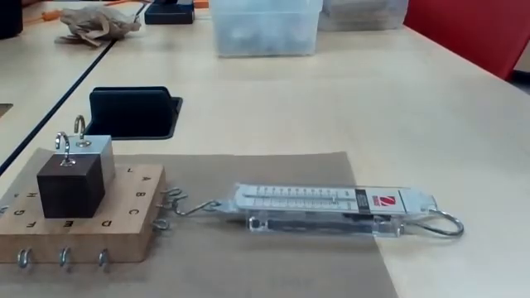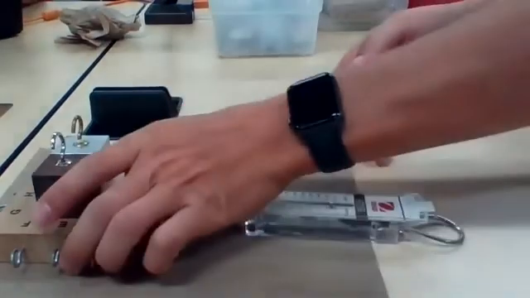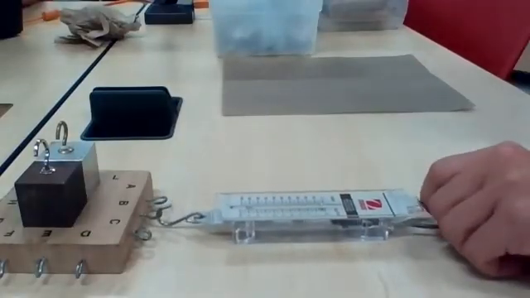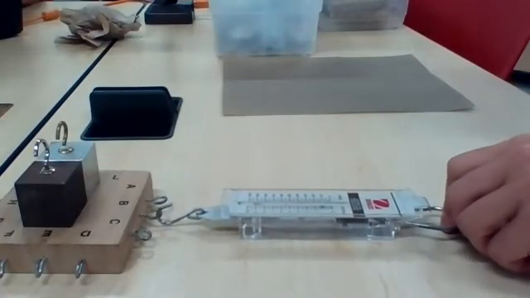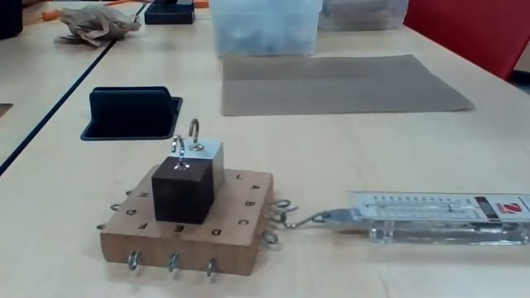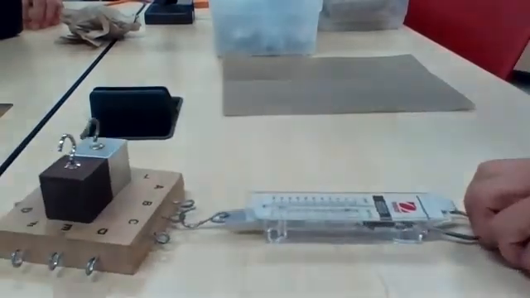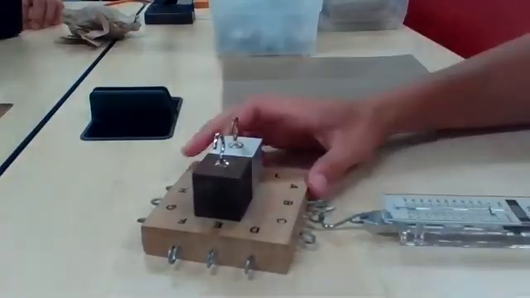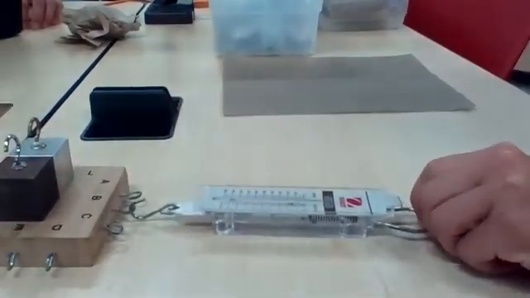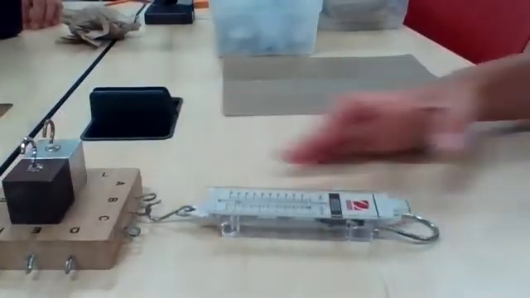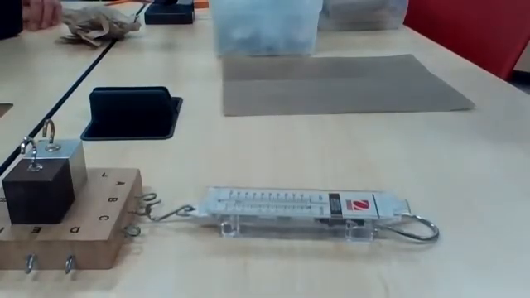Now we're going to do the same experiment, only removing the sandpaper. So we have the block plus 1,000 grams and the spring scale. And trial 1: 1.5 newtons. Trial 2: 1.5 newtons. And trial 3: 1.25 newtons. So add those up and divide by 3 to find the mean for the tabletop surface.